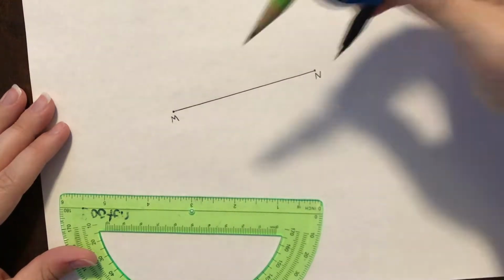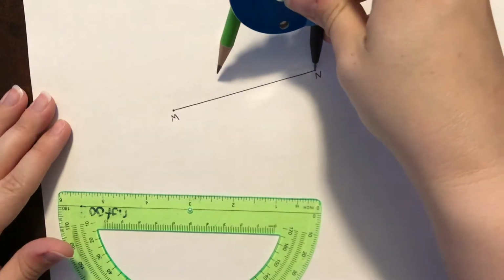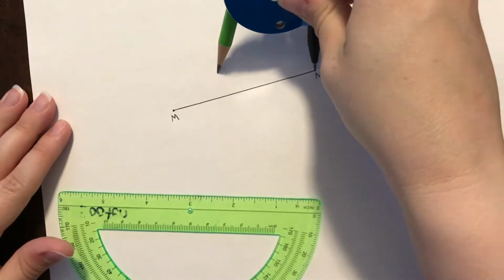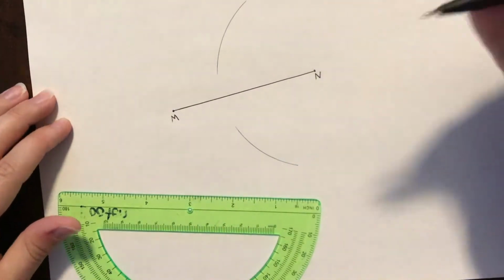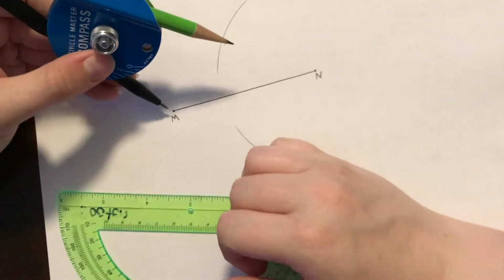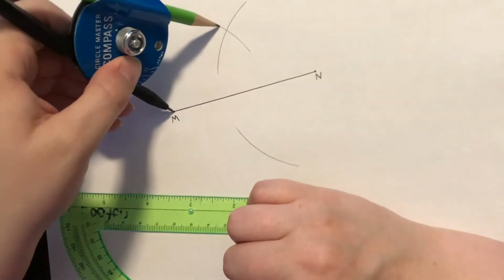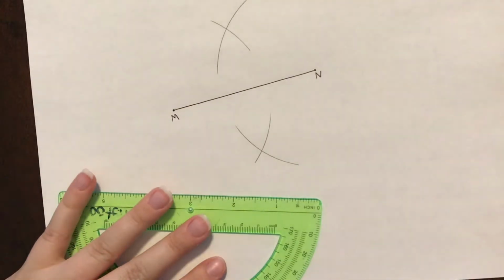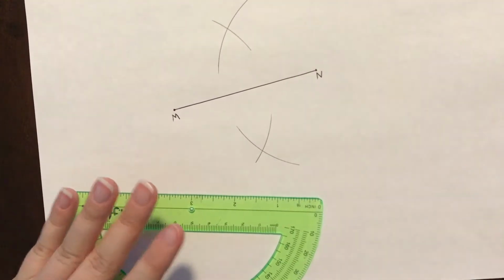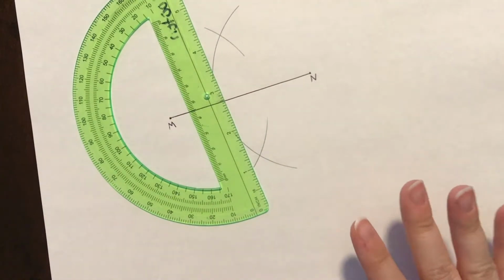And so you're going to put your point on one of the end points and make an arc above and below. So above, below, okay? And then you're going to do the same thing, keeping it that same distance, for the other end point. So above and below, okay? And then when we connect, if we drew a line, that actually makes a perpendicular line.